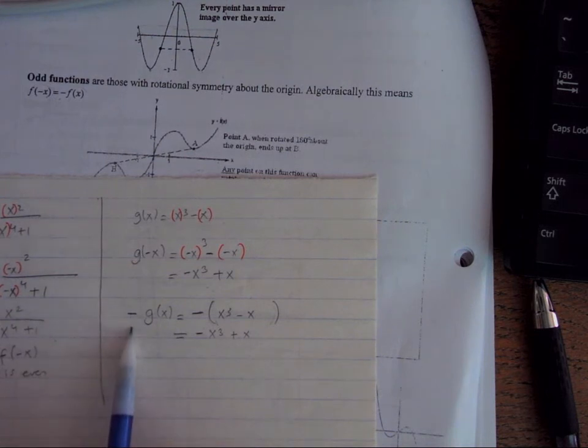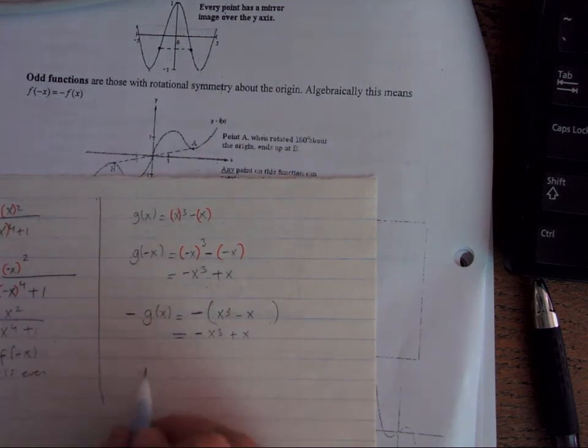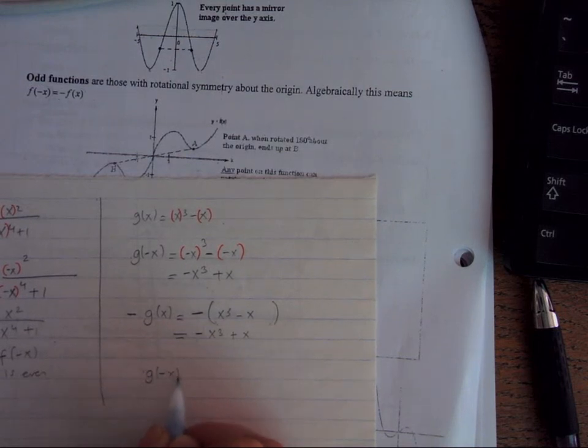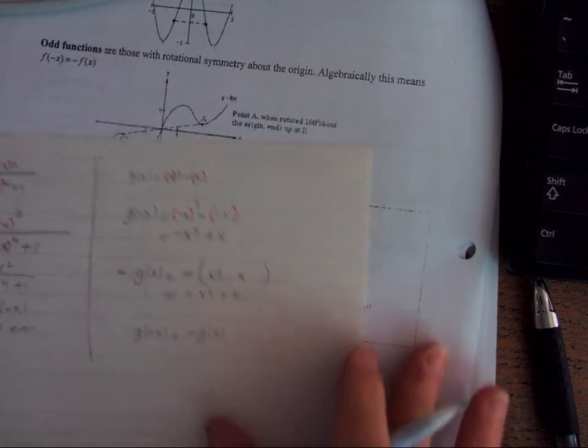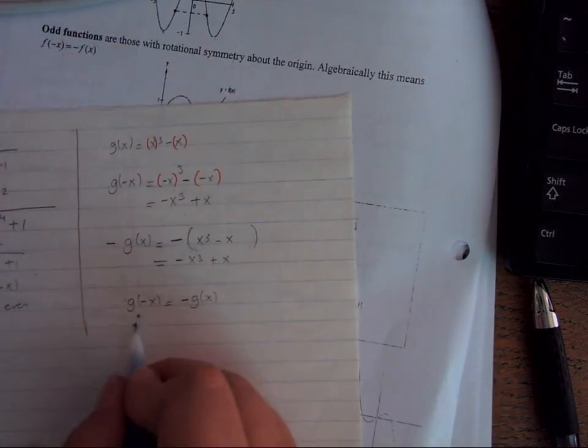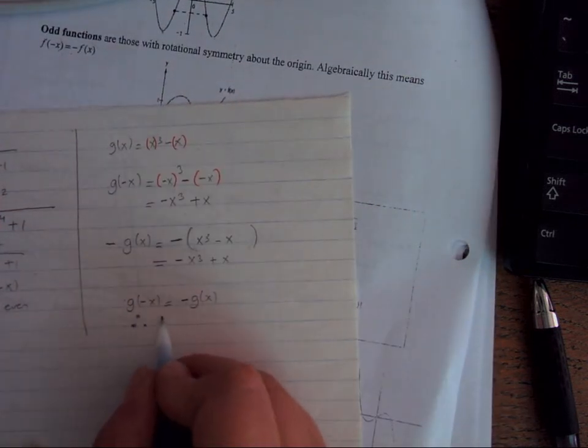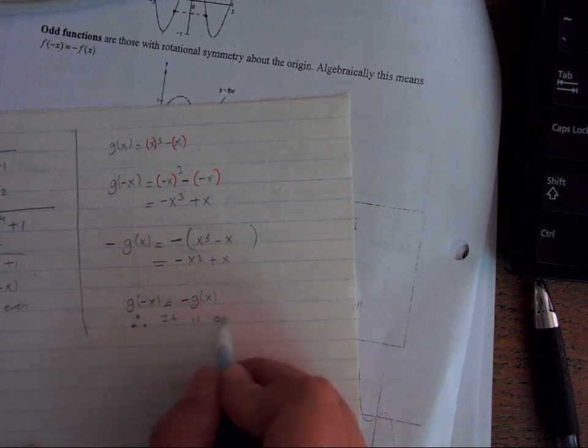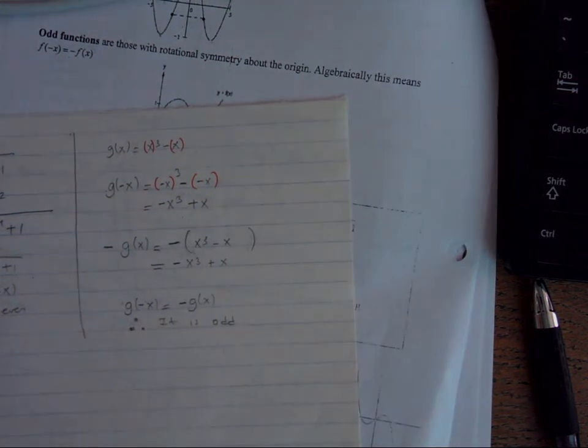They are two different things, right? Are they the same in this case? Yes, they are. So since g of negative x equals negative g of x, therefore it is an odd function. It is odd. Okay.